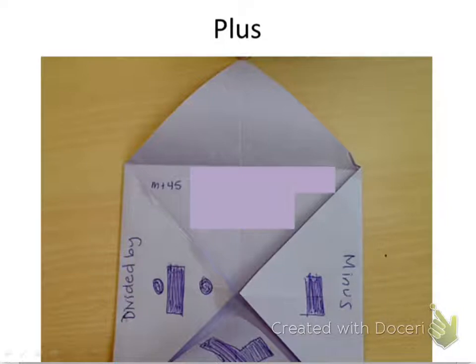The first operation we're going to talk about is the plus one. So open the plus section of your foldable, and we're going to start by writing this algebraic expression on the inside of your foldable, m plus 45. Now we need to think of all the different ways we could write this in words. We have m plus 45. Well, one of them is the way I'm saying it right now.